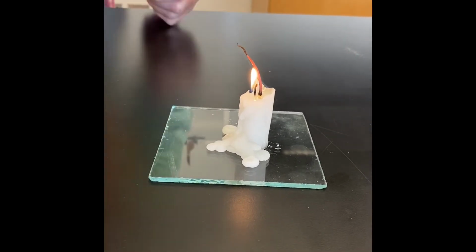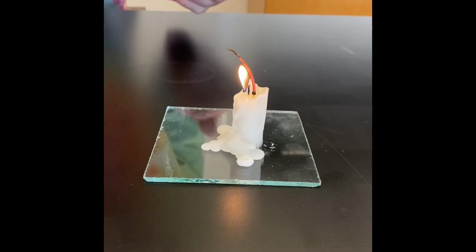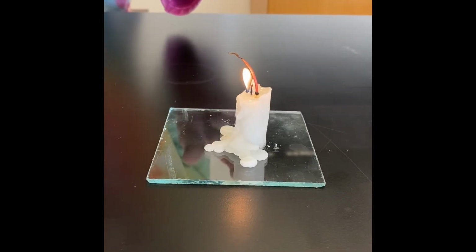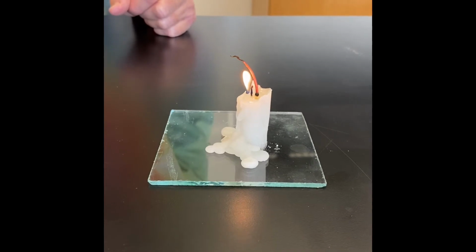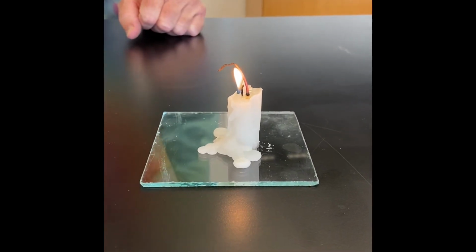Now we see the toothpick has relit the candle wick, but the toothpick itself is not maintaining a flame. So a toothpick probably isn't a good thing to use as a wick.